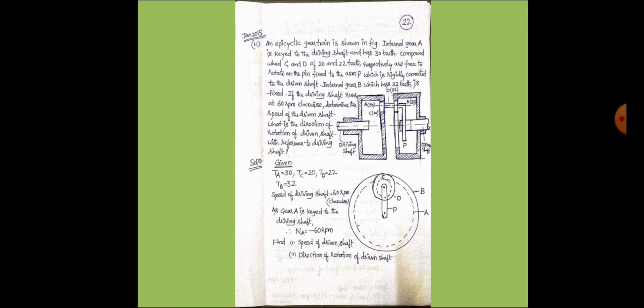Next, these two are freely rotating on the pin fixed to the arm P. So now draw the one arm. One end you connect to the compound wheel, another end you connect to the driven shaft, because he is saying arm P is rigidly connected to the driven shaft. So like that you can draw the figure.